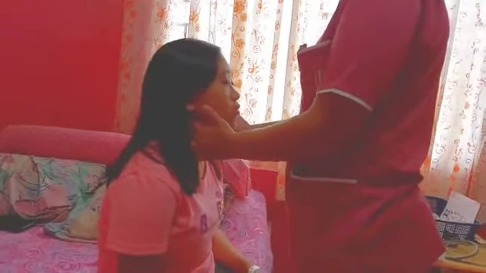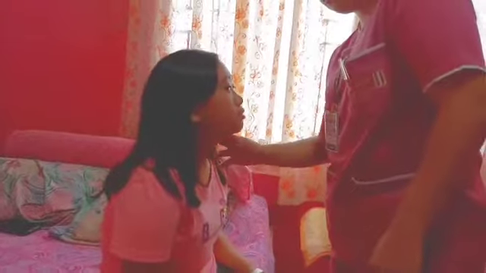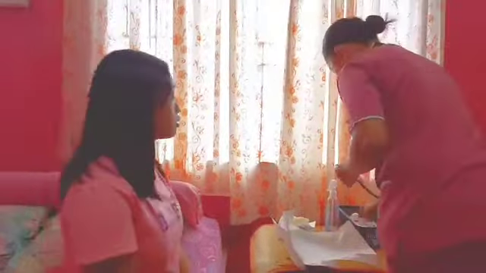Palpate the trachea for alignment and deviation. Inspect the thyroid gland for visible enlargement and masses. Inspect and palpate carotid arteries, and auscultate for bruit.